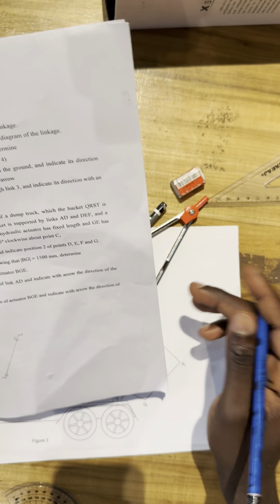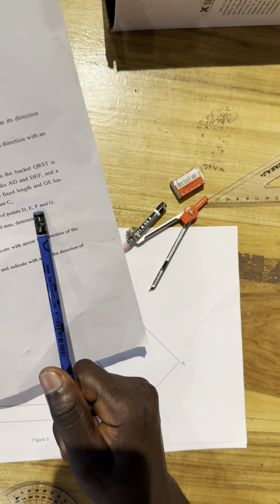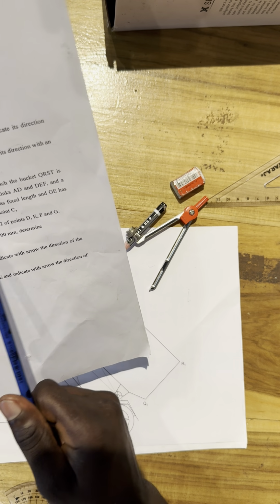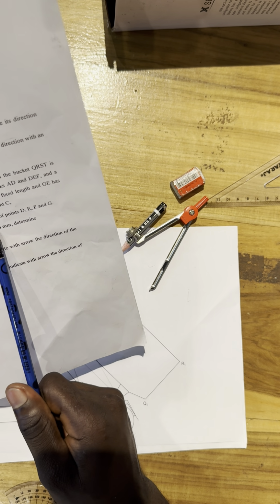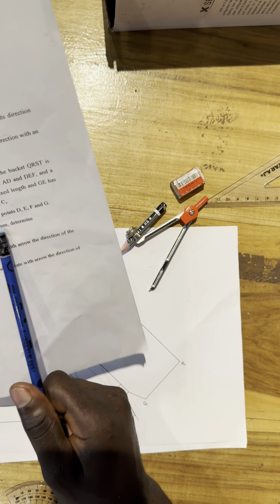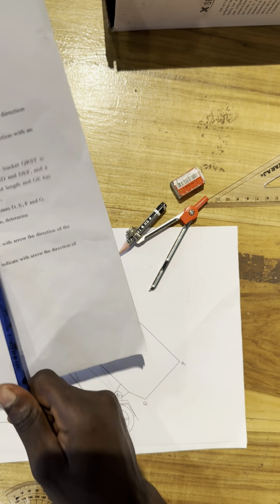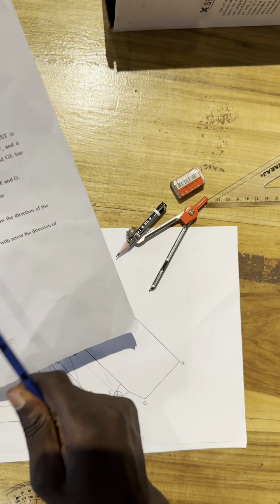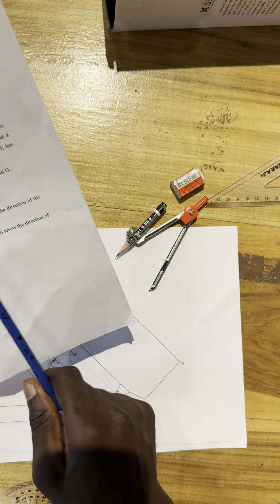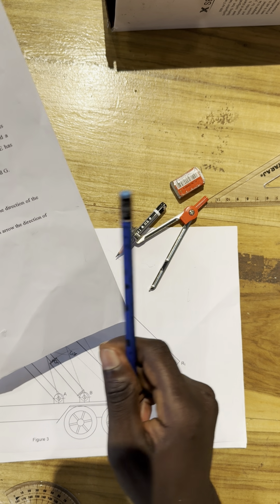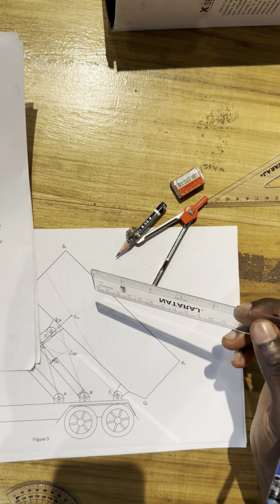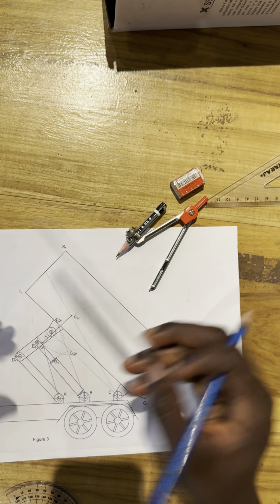Now let's continue. We are done with the displacement diagram, and you are supposed to, from the diagram, knowing that BG is 1500 millimeters, determine the extension of the actuator, the angular rotation of the link AD, and indicate with arrow, and the angular rotation of the actuator BG, and indicate with arrow the direction. So easy like that. So I'm going to measure the extension of BG.